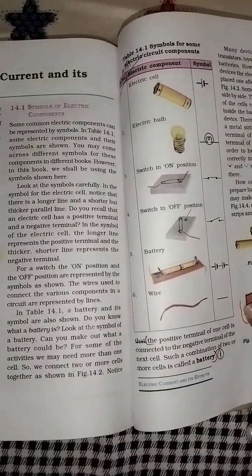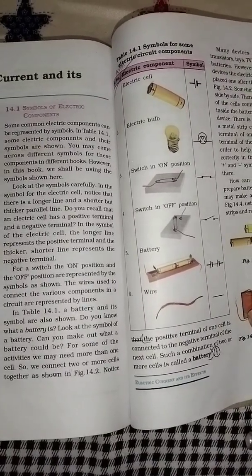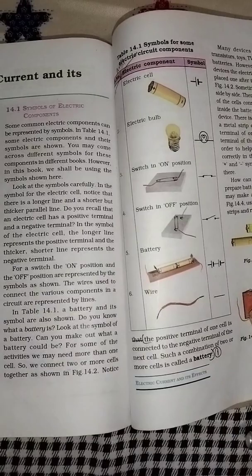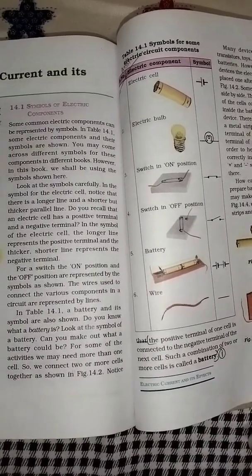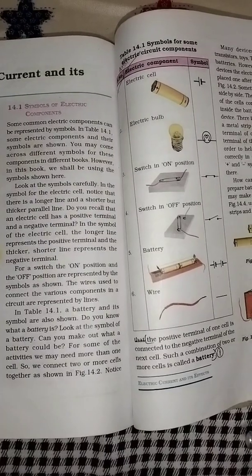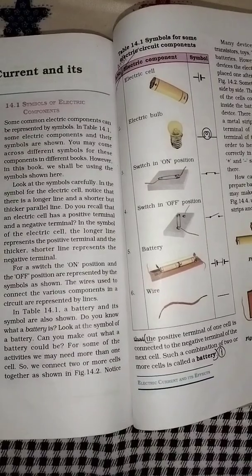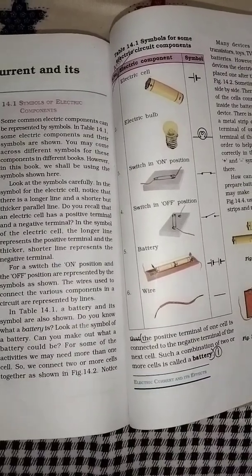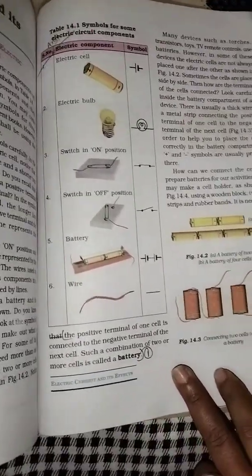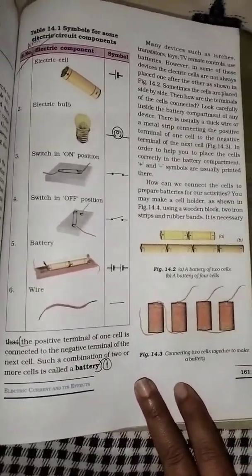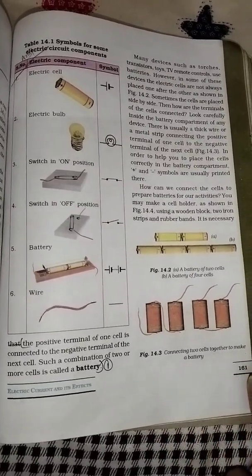In table 14.1, a battery and its symbol are shown. Do you know what a battery is? Look at the symbol of a battery. You can make out what a battery could be. For some activities we may need more than one cell, so we connect two or more cells together, and the positive terminal of one cell is connected to the negative terminal of the next cell. Such a combination of two or more cells is known as a battery.